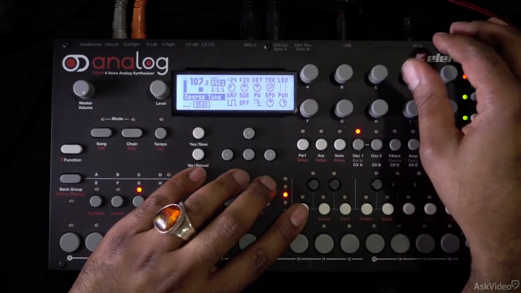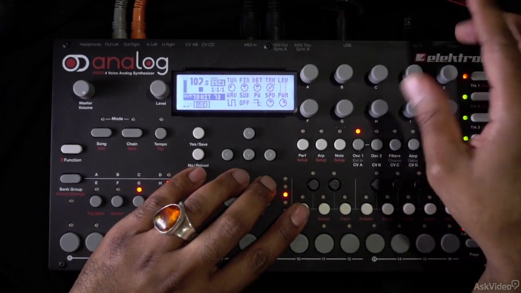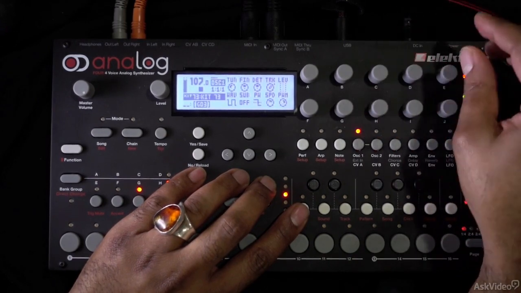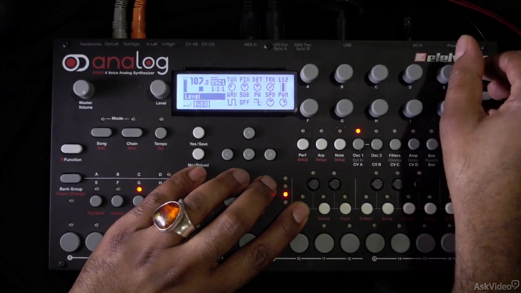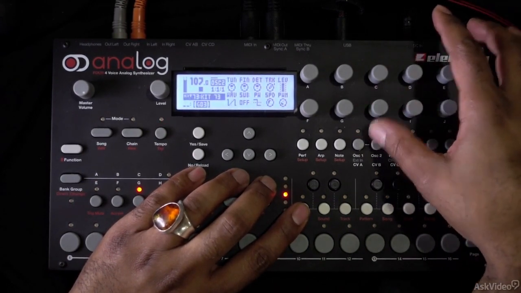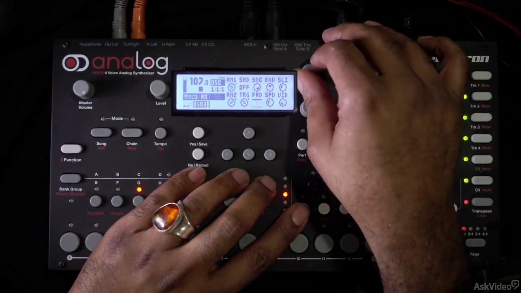Now we can actually use both oscillators to modulate the amplitude of each other, which will give us some even more unique results. Now I don't have to have oscillator 1 turned all the way down in this scenario. I could turn this up, and then I could blend these together. Let's go back to our Oscillator 2 subpage, and I see AM1 is off. Let's go ahead and turn that on.